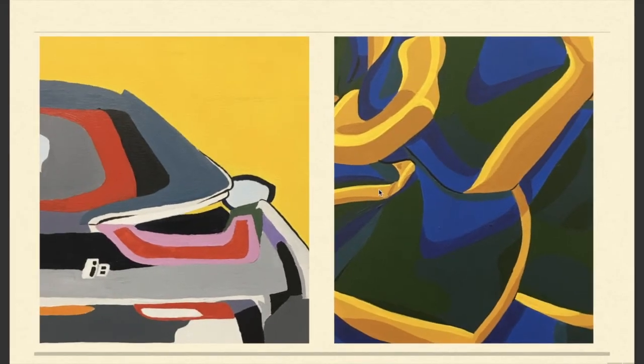Now, you could make a pop art painting that is a little bit more painterly, where you can see the strokes a little bit. But just for purposes of this project, we're going to make it nice and smooth.